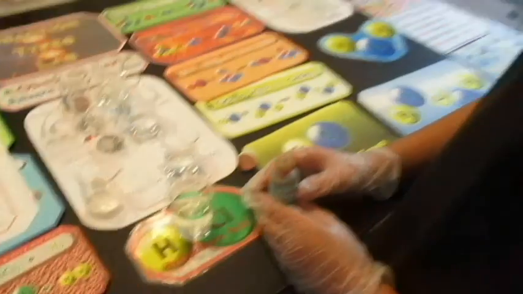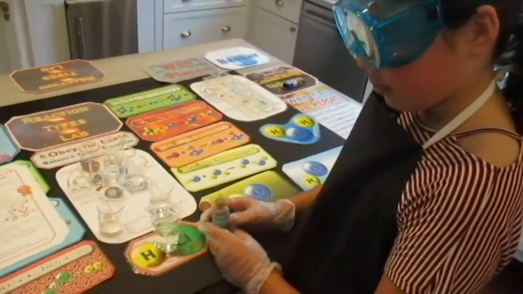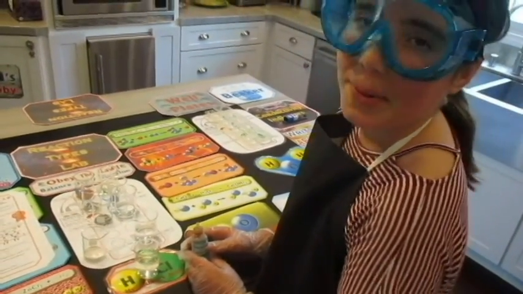So what do you think this is going to turn? Predict. What color is it going to turn? I don't know. Is it called hydrochloric acid? Acid. So what do you think it's going to turn?